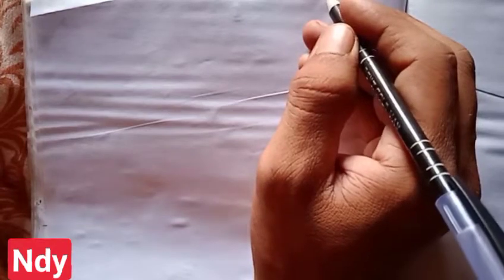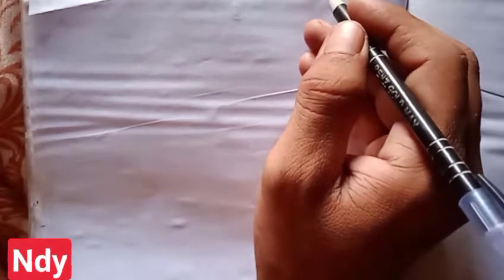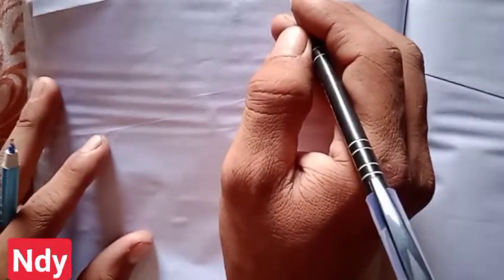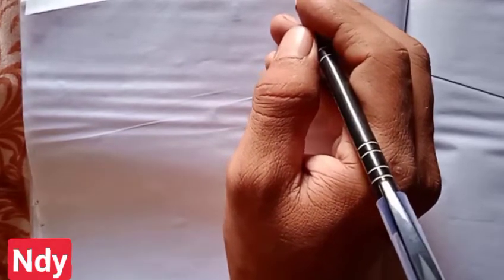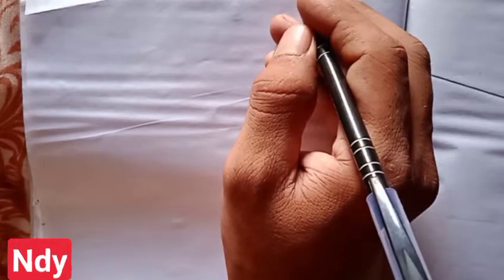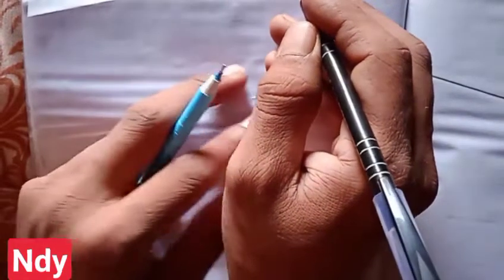So let us start. Before starting, I would like to introduce some concepts and definitions or the terminologies like you have heard about variables, independent variables, dependent variables, and parameters or arbitrary constants.